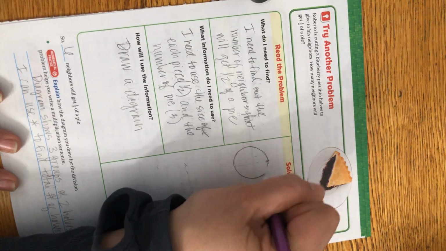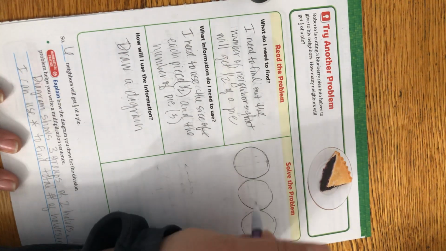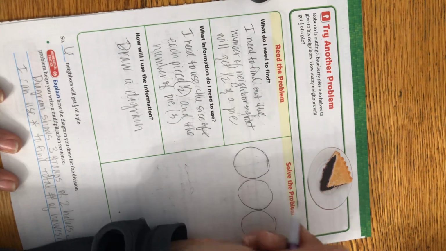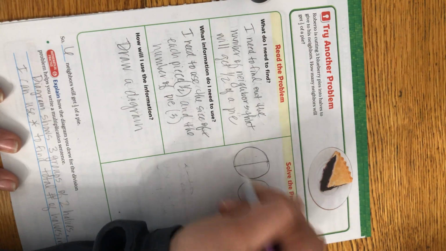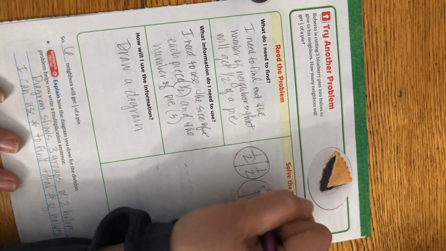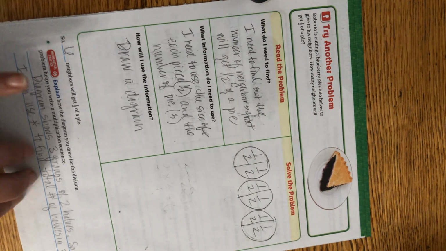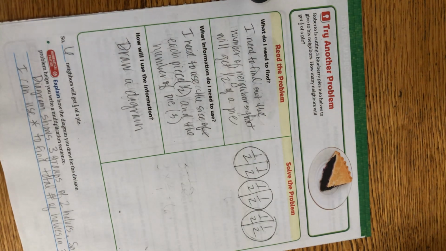So in this case, I'm going to draw circles because pies are usually in the shape of circles. So I have 3 whole pies, right? And then I'm going to cut each one of those pies in half. So this is 1/2 a pie, 1/2 a pie, 1/2 a pie, 1/2 a pie, 1/2 a pie, 1/2 a pie. So how many neighbors are going to get 1/2 a pie? Well, if you just look at that, you can count and find 6.